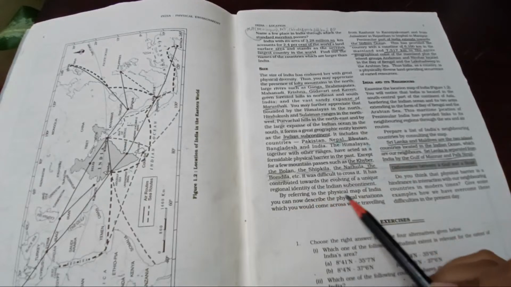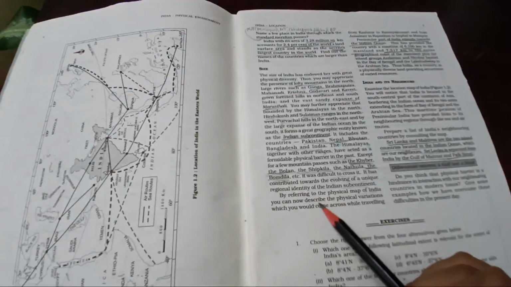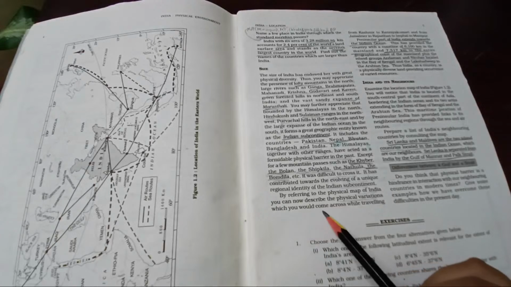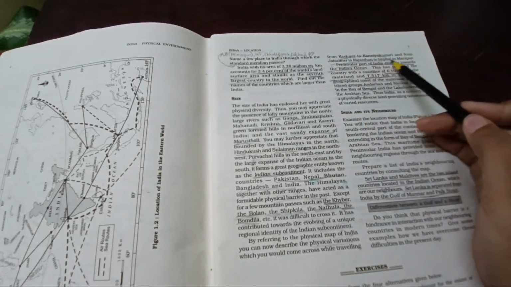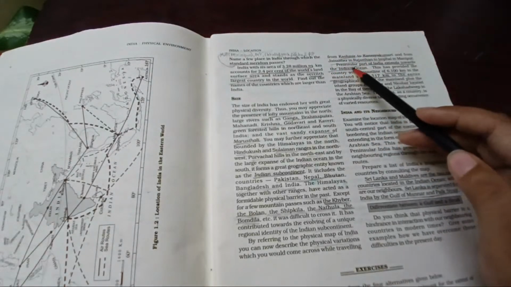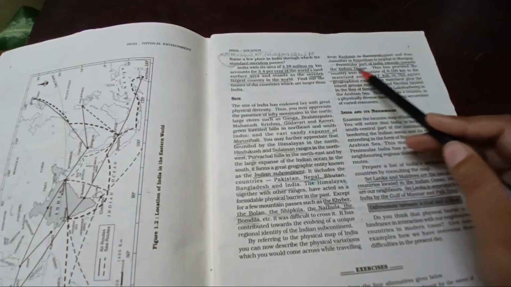By referring to the physical map of India, you can now describe the physical variation which you would come across while traveling from Kashmir to Kanyakumari and from Jaisalmer in Rajasthan to Imphal in Manipur. The peninsular part of India extends towards the Indian Ocean.